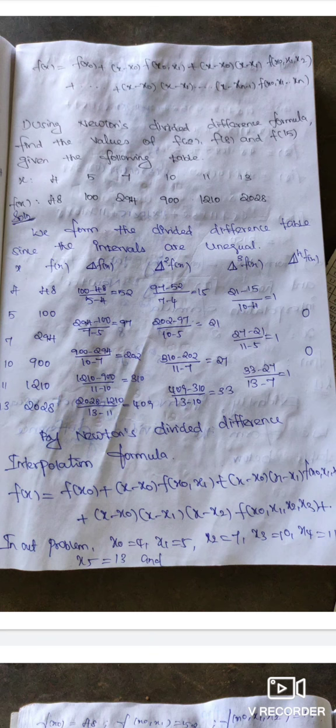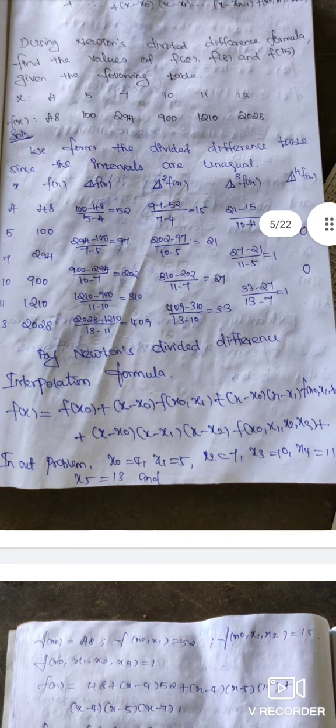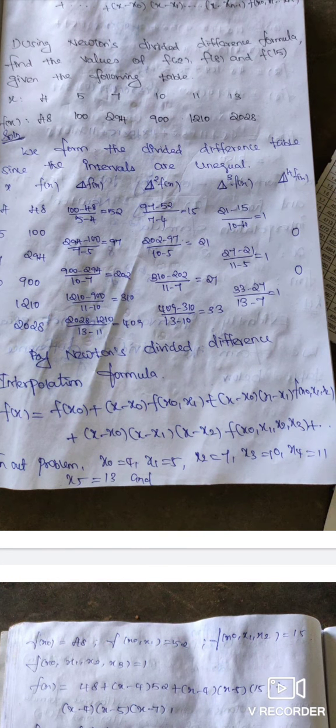Now we use the divided difference interpolation formula. f of x is equal to f of x naught plus x minus x naught into f of x naught comma x1 plus x minus x1 into f of x naught comma x1 comma x2 plus x minus x0, x minus x1, x minus x2 into f of x naught comma x1 comma x2 comma x3 plus etc.